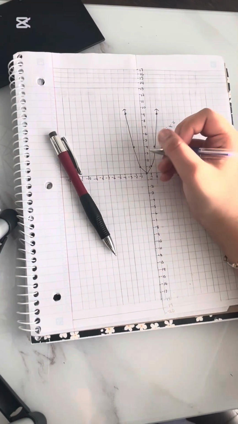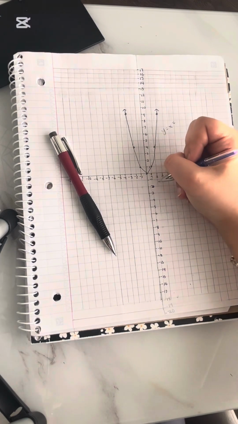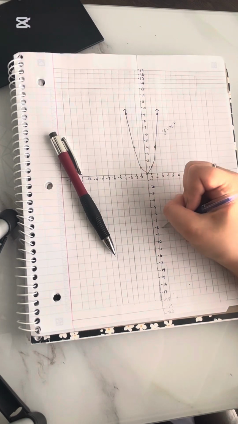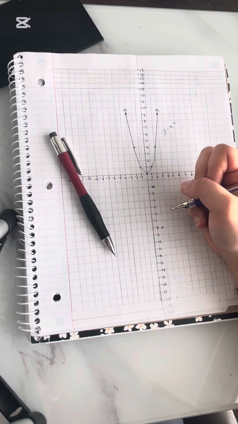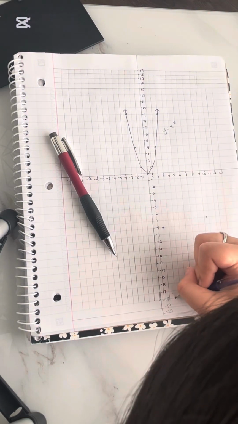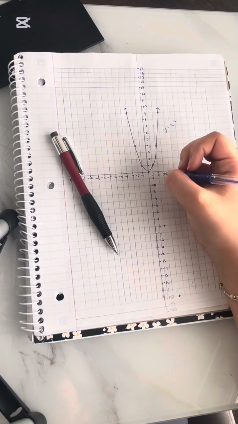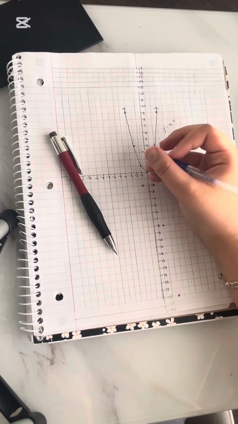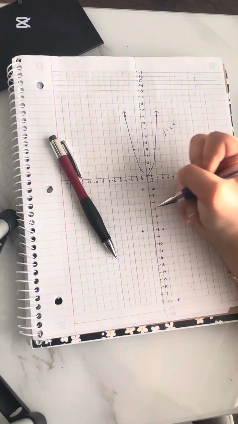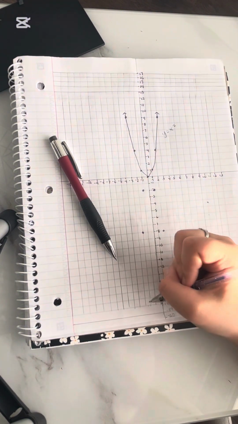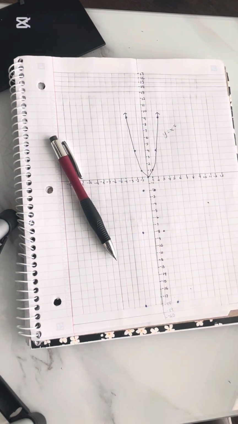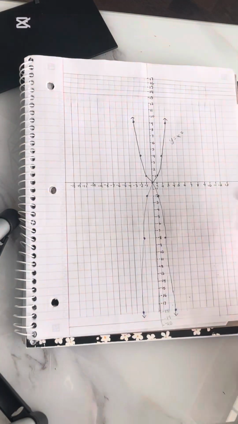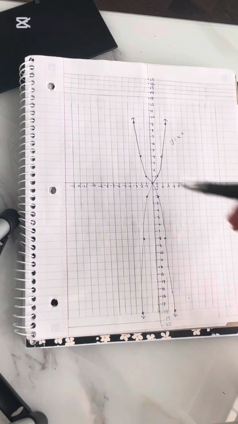Okay, now we're going to plot these points. So 1, 1 will become 1, negative 2. Then 2, negative 8. Then 3, negative 18. And then the same for that side, so negative 1, negative 2. Negative 2, negative 8. And negative 3, negative 18. As you can tell, it's way more narrow than the parent function, and it's actually stretched much more. That's due to the vertical stretch.